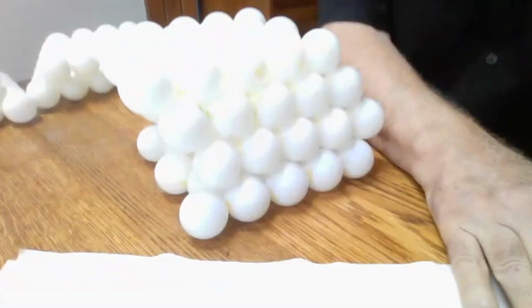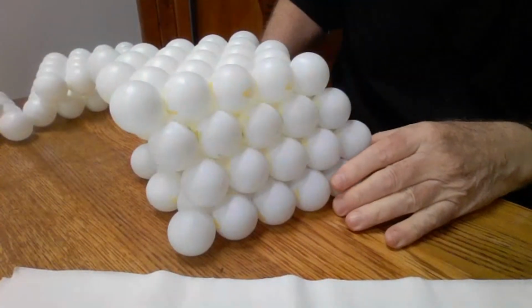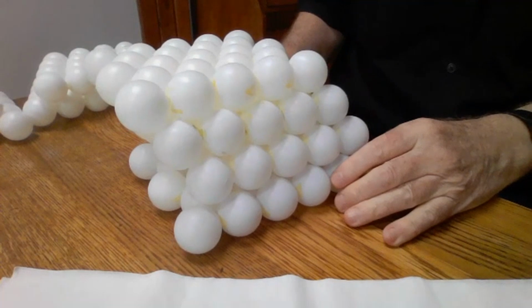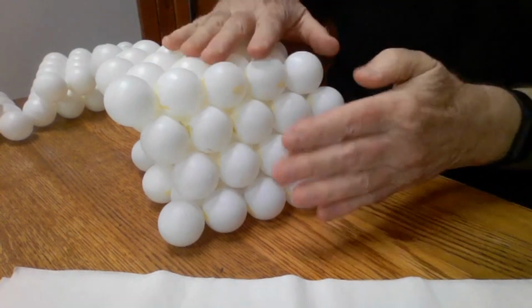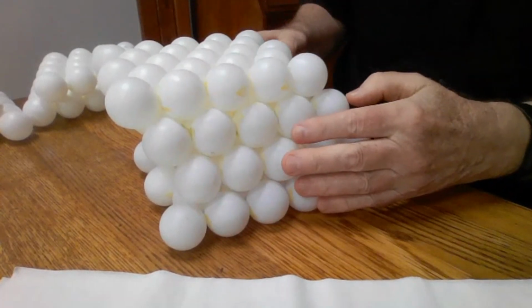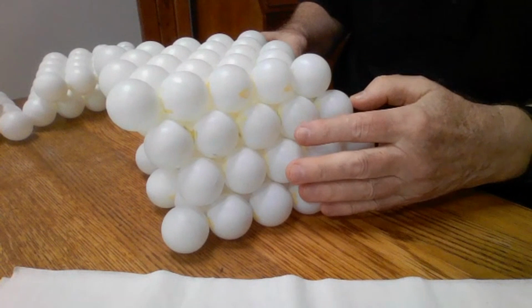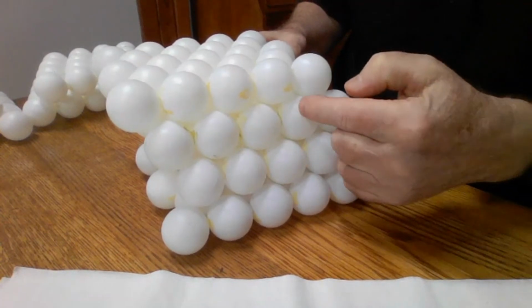So let's get back to our FCC structure. And I'm going to shear this half of the crystal with respect to that half of the crystal. I shear by going from this atom to this atom.